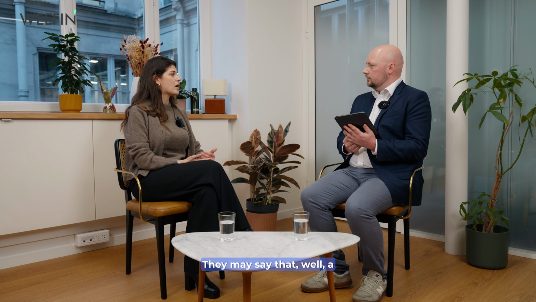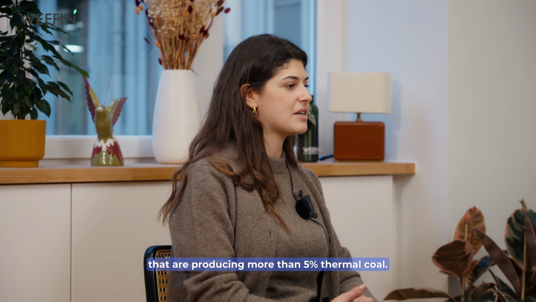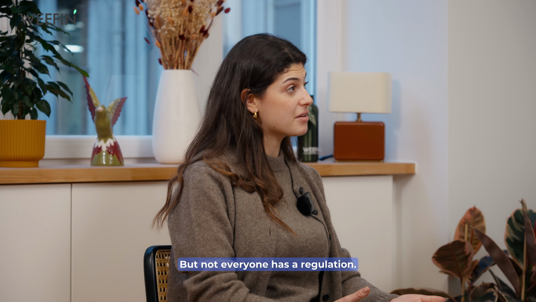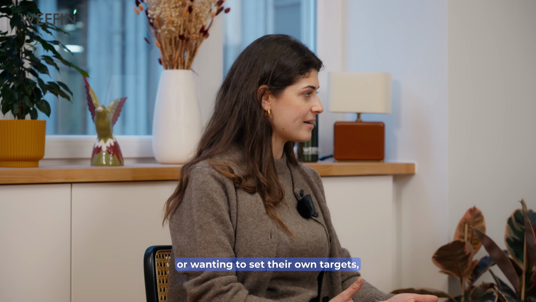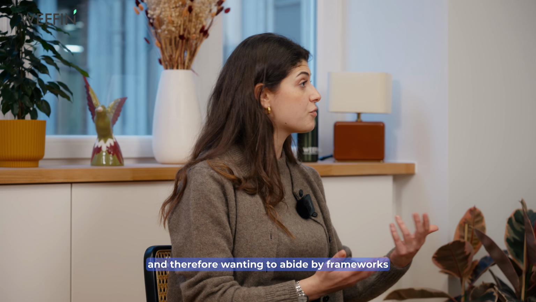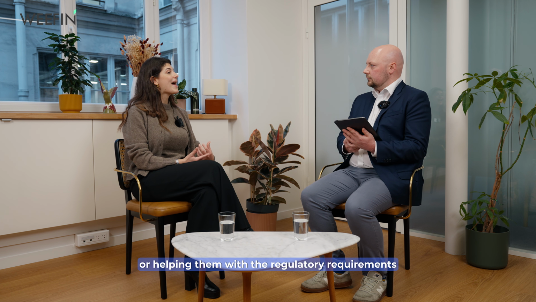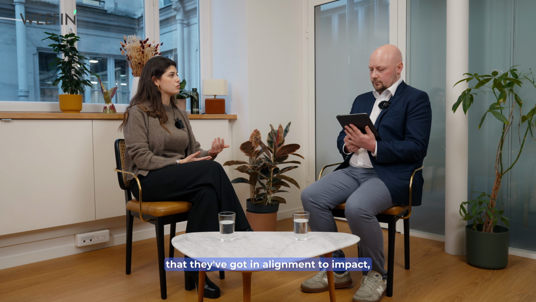They may say that, well, a regulation says, for example, you cannot commit to companies that are producing more than 5% thermal coal. But not everyone has a regulation. Sometimes it's just internal thresholds or wanting to set their own targets and therefore wanting to abide by frameworks or standards that would do that. So we're empowering clients to be able to set those themselves, or helping them with the regulatory requirements that they've got in alignment to impact, for example, or positive impact.